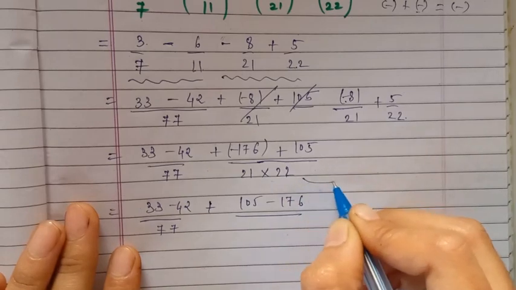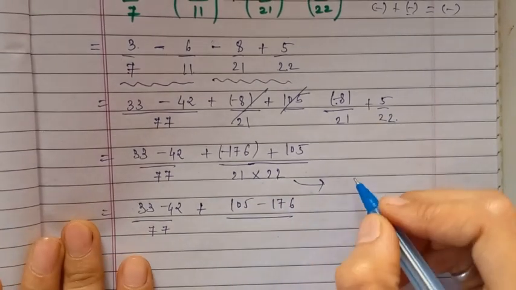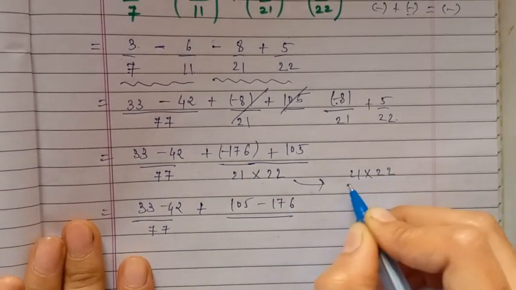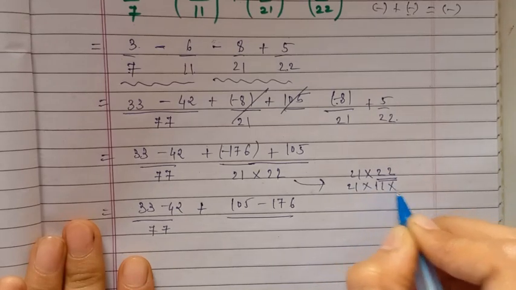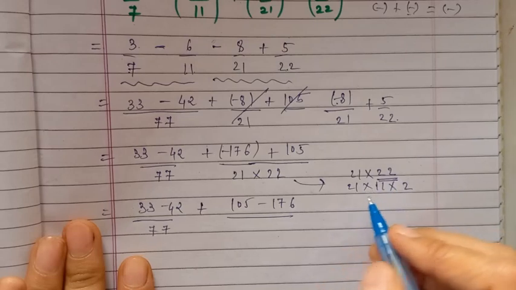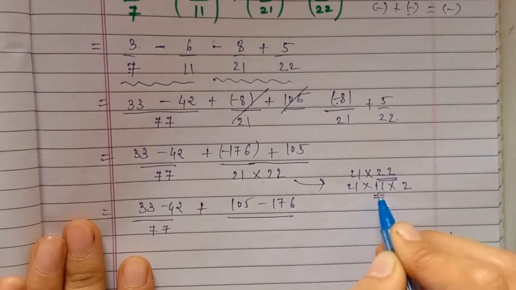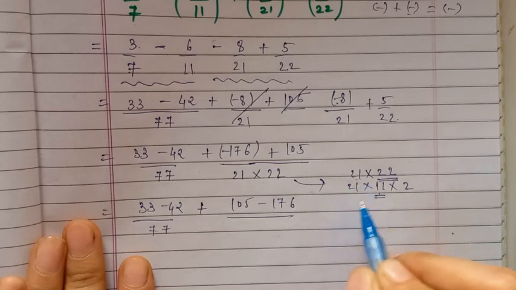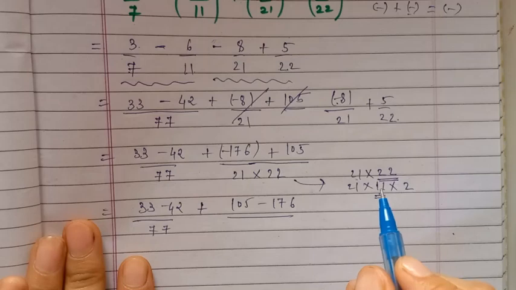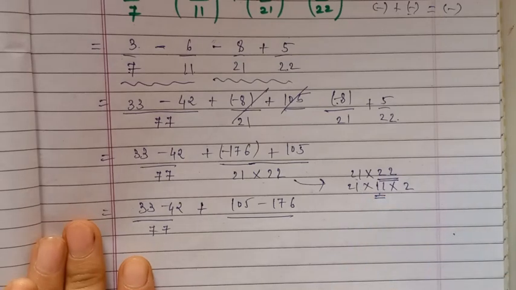Now let's make this simple. 21 into 22, factorize this 22 as 11 into 2. Whenever you multiply a 2-digit number with 11, use one trick.